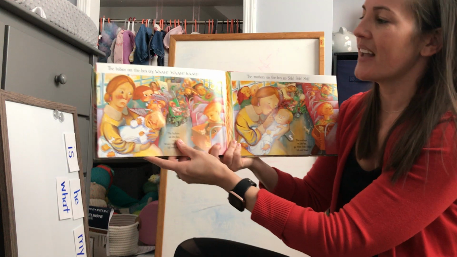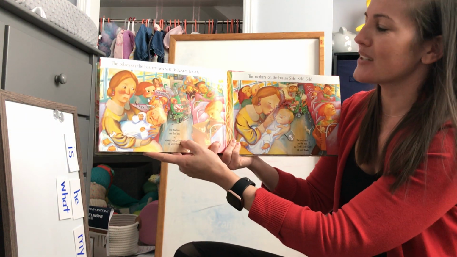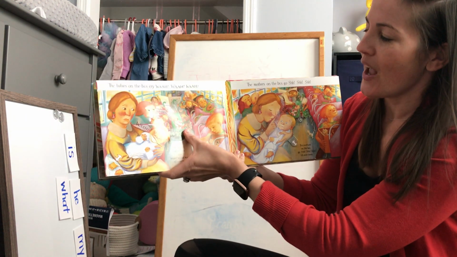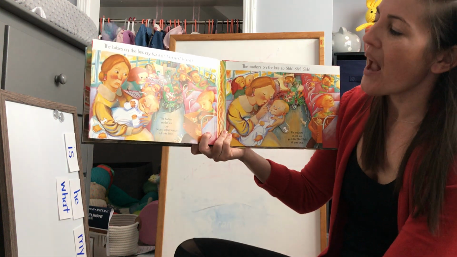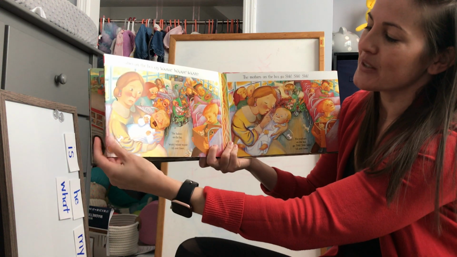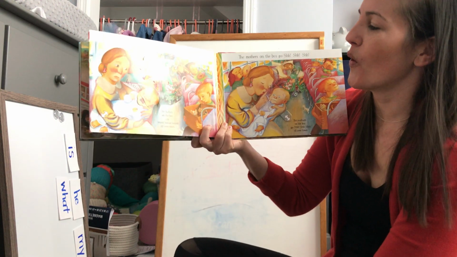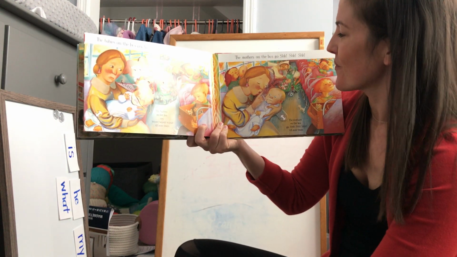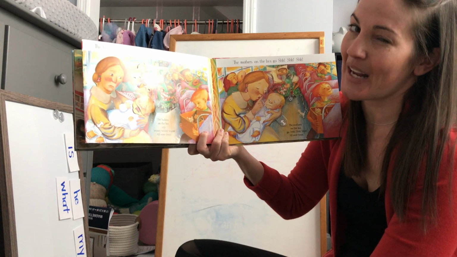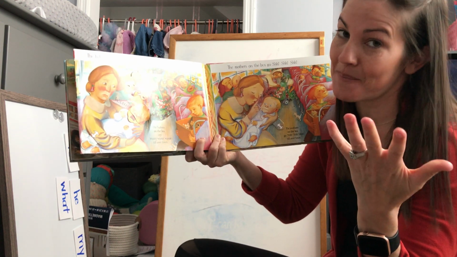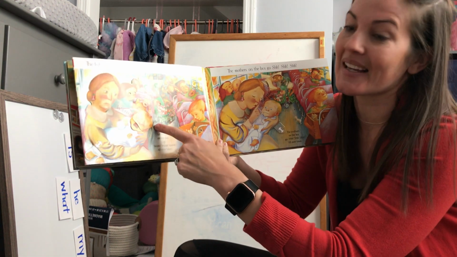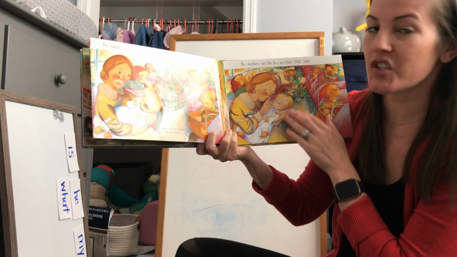Oh no. The babies on the bus cry, wah, wah, wah. The babies on the bus cry, wah, wah, wah, all over town. So that part doesn't really tell me anything about a bus, but you might see babies on a bus and they might be crying, might cry sometimes, especially in the car.